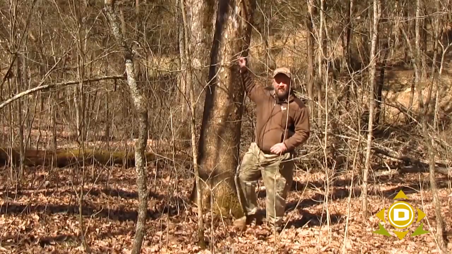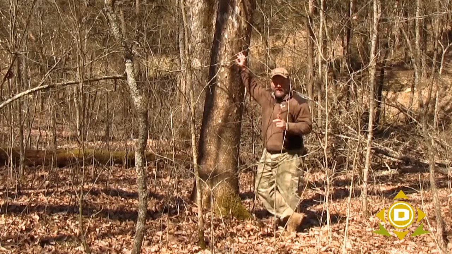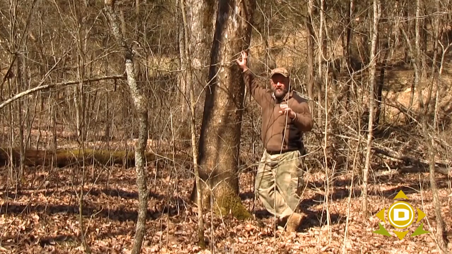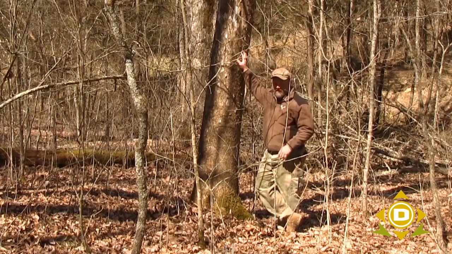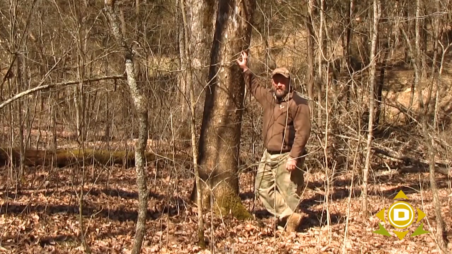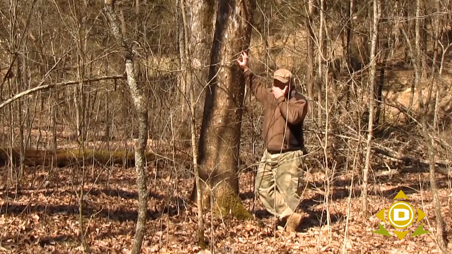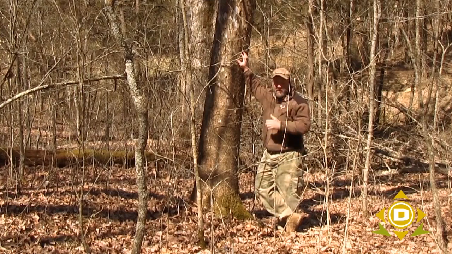Another species that's really cool to note and really easy to find is a sycamore tree, and I'm going to get back on the camera and show you some very specific aspects of this tree that make it good for you to know. This tree loves to grow around water and will most often be really close to water.